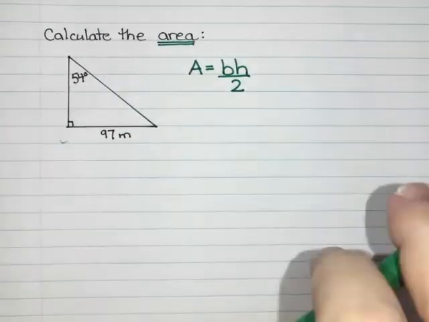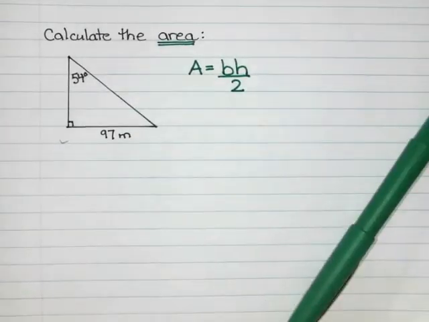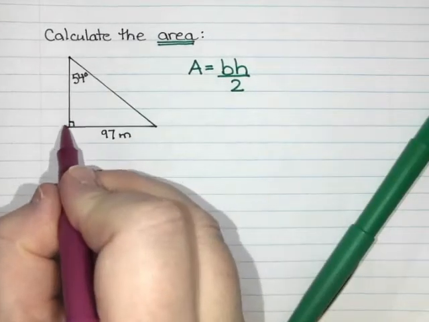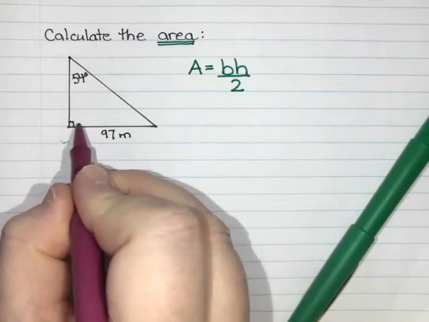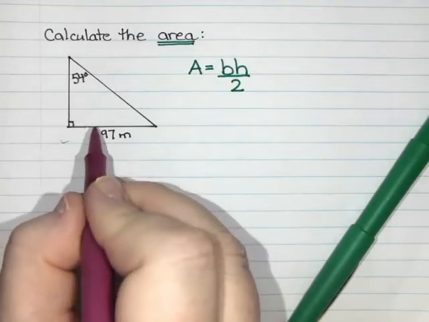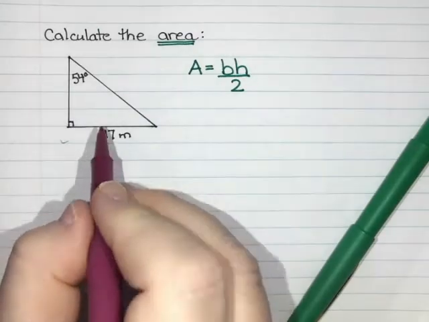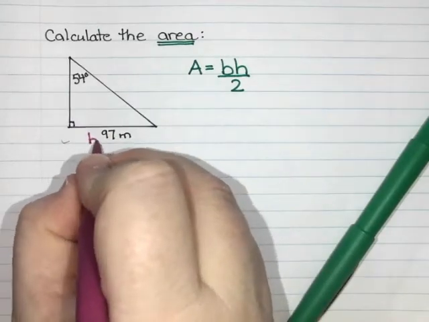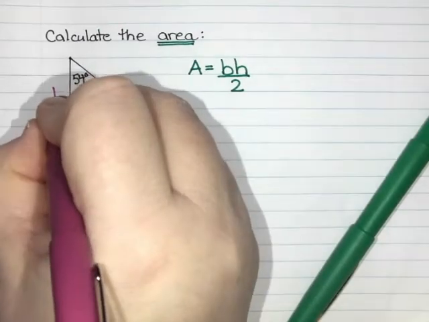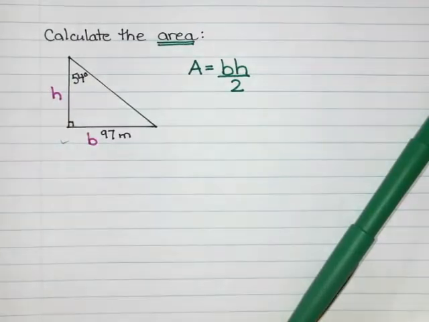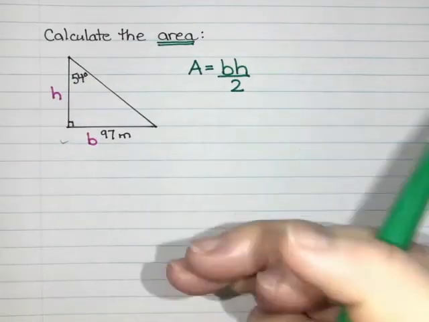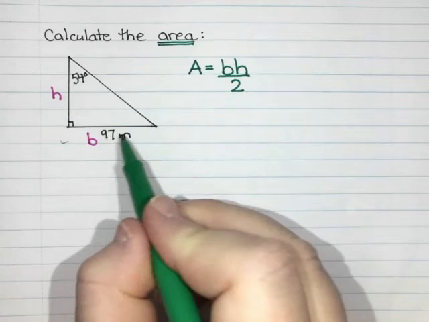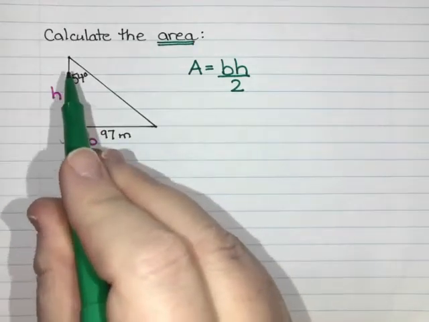In a triangle, the base and height always meet at 90 degrees. So since I have a 90-degree angle here, one of these is the base and one of them is the height. So I'm pretty sure this one on the bottom would be the base and this part here would be the height. So my problem is that I know the base, but I don't know the height.